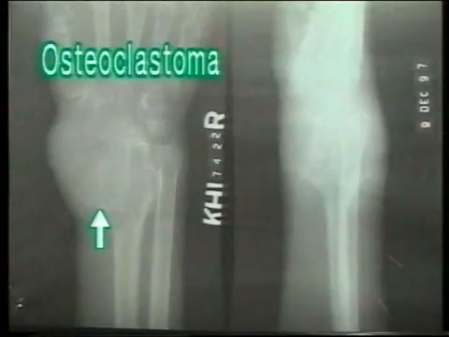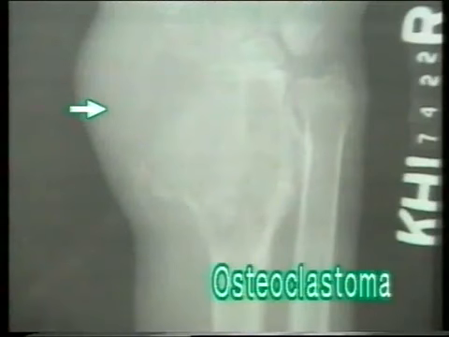This is an osteoclastoma of the lower end of radius. Note the radiolucent bony expansion with the soap bubble appearance. But here the cortex is broken and dissolved, and it is spreading into the soft tissues. It is also extending into the wrist joint. These are signs of malignant transformation of an osteoclastoma.